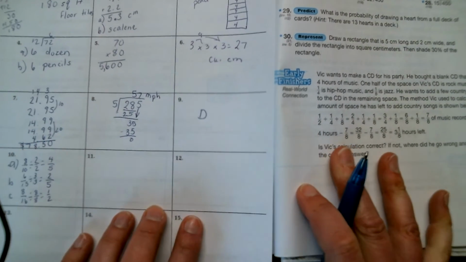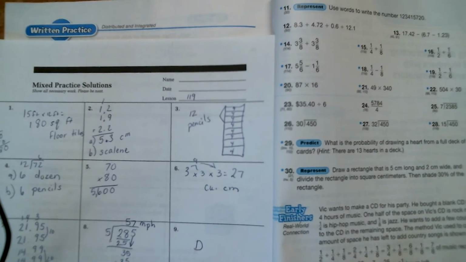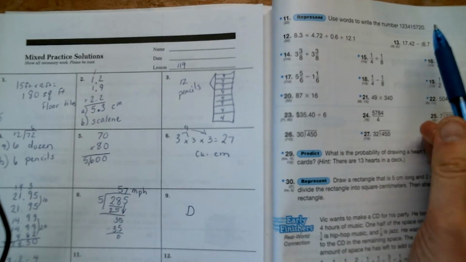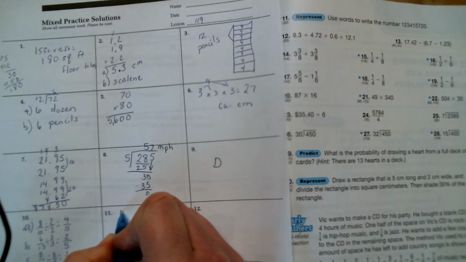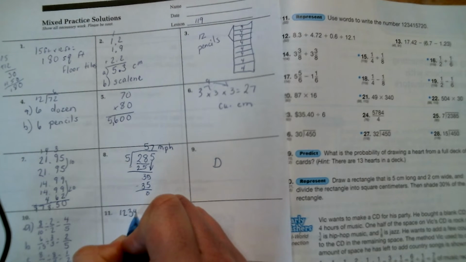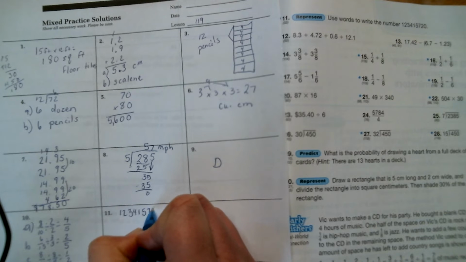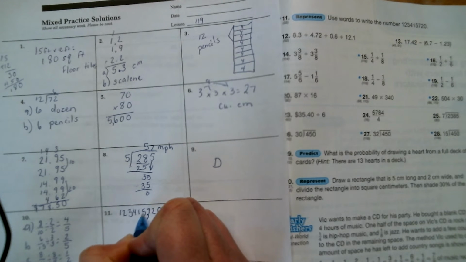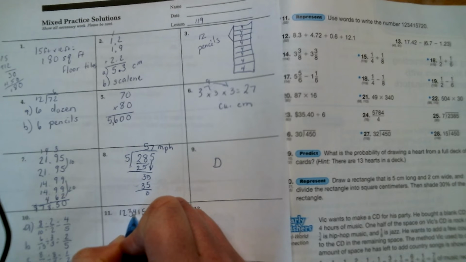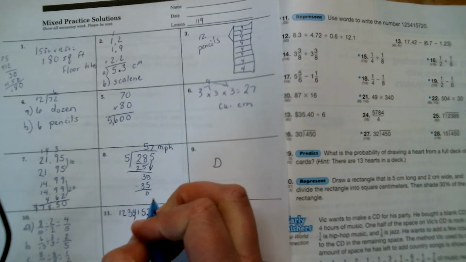11. Use words to write that number. So first we're going to write it nice and small. 123,415,720. 123, comma. 415, comma. Ready?